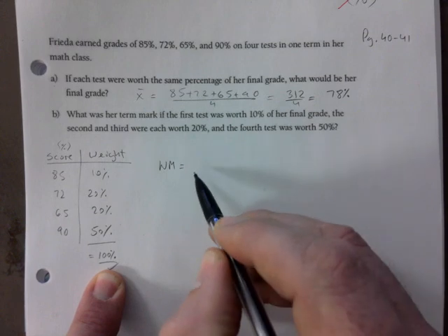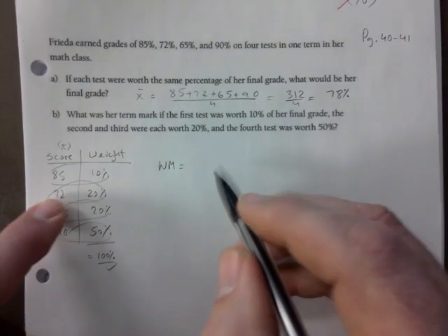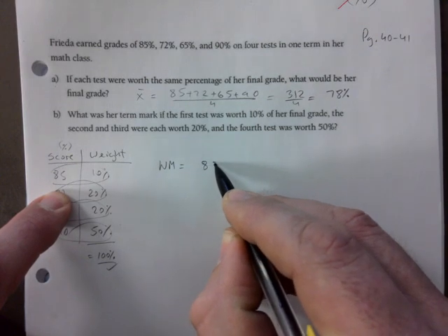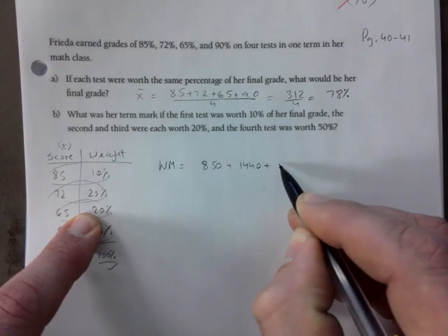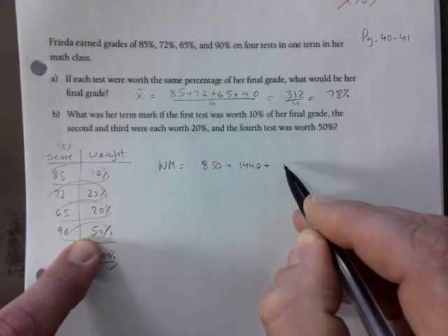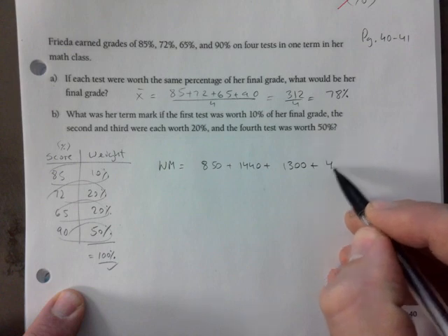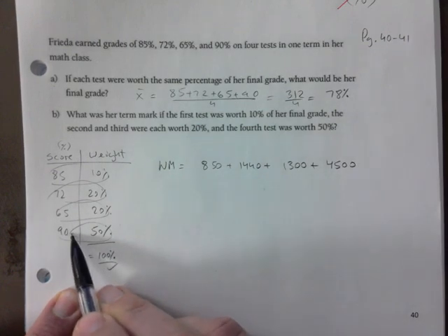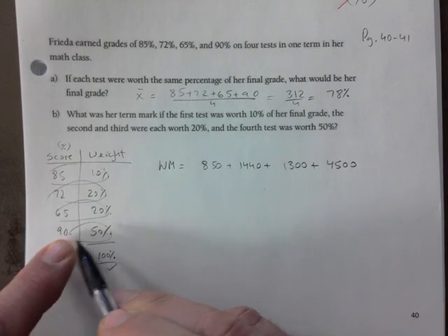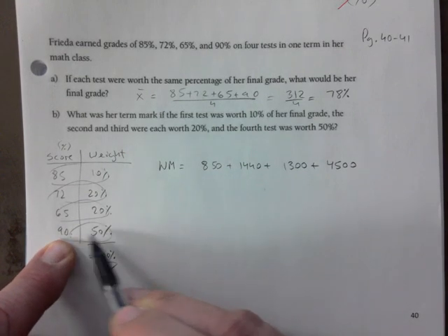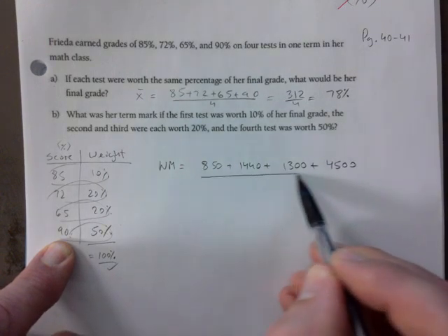So weighted mean, you just multiply. Multiply, multiply, multiply. So that's 850. This one is 1440. This one is 1300, and then this last one is 4500, the 90 times 50. So you can tell that it being the heaviest and you scoring the highest on it will have the greatest impact on your final score.